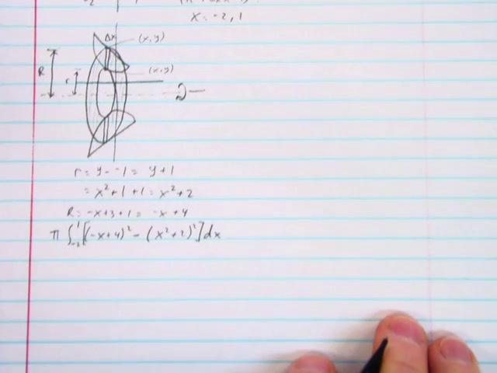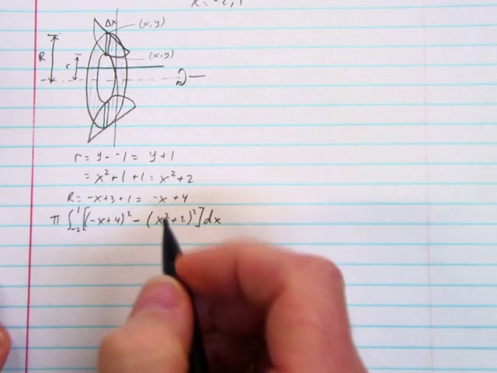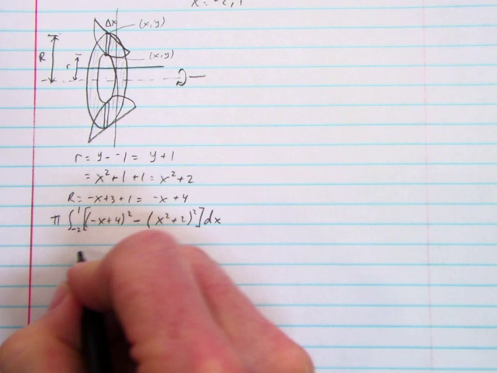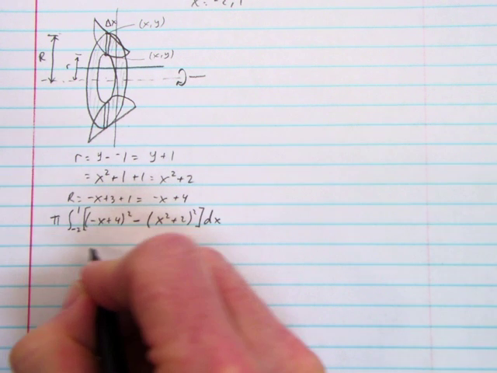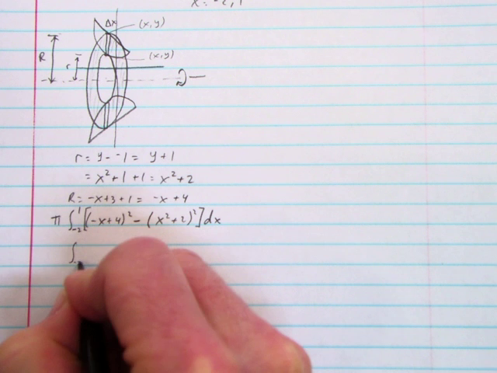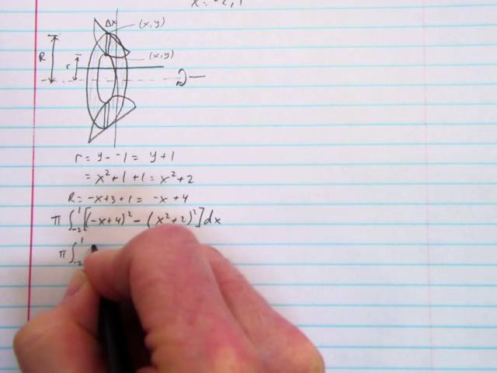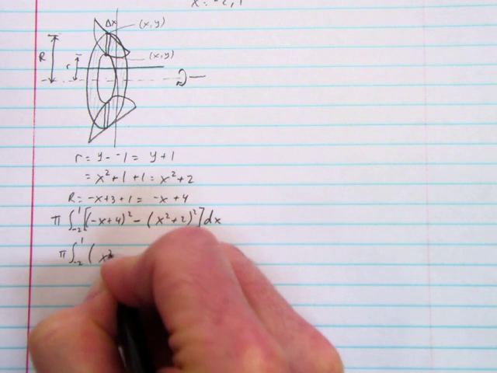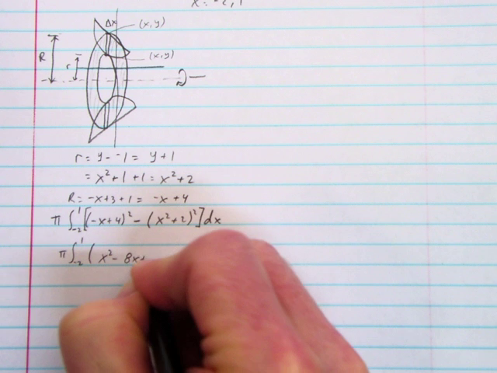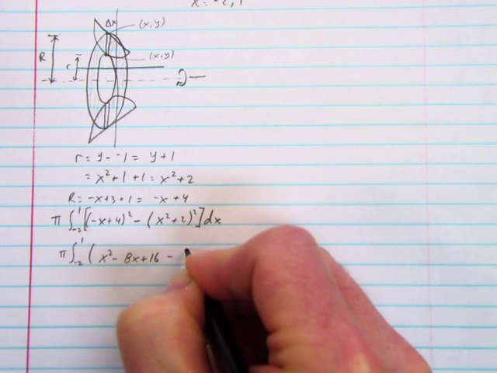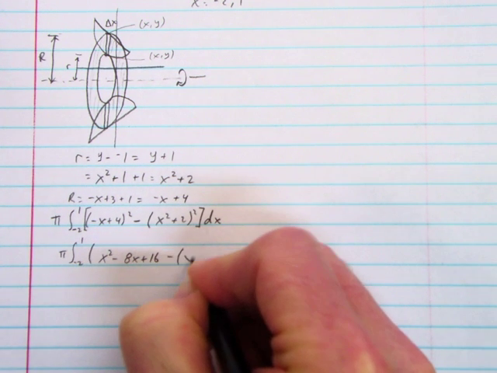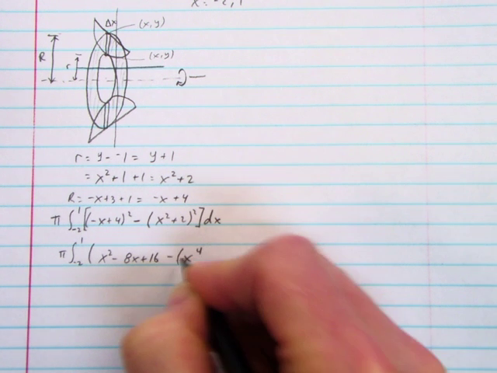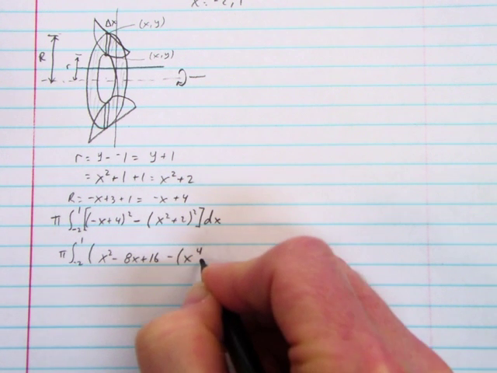Now we need to go through the algebra to simplify this, and we'll have the integral from negative 2 to 1, leave that pi out, and we have x squared minus 8x plus 16 minus the quantity of, you have to be very careful with that negative in the parentheses.